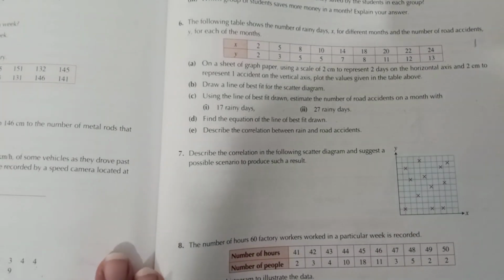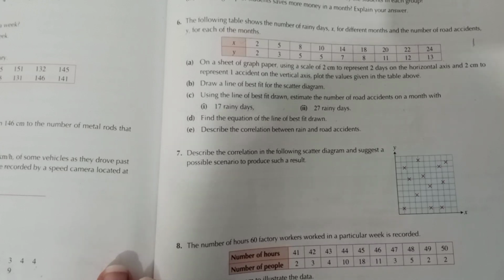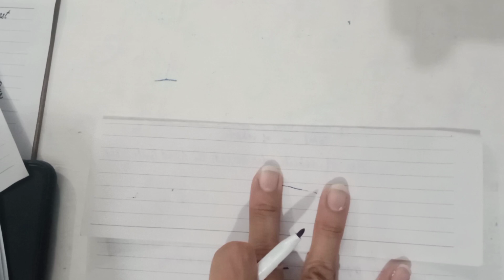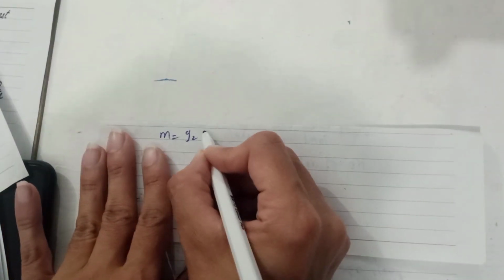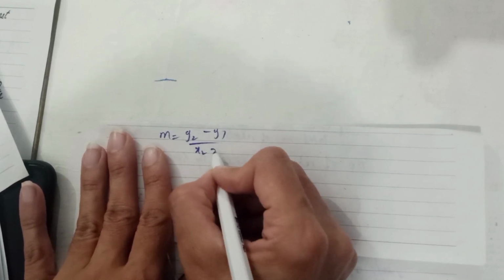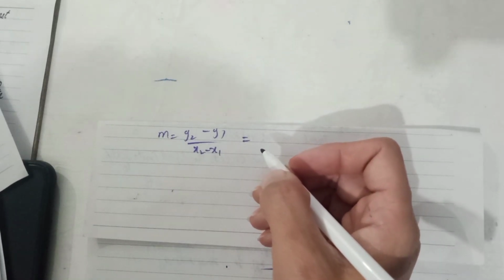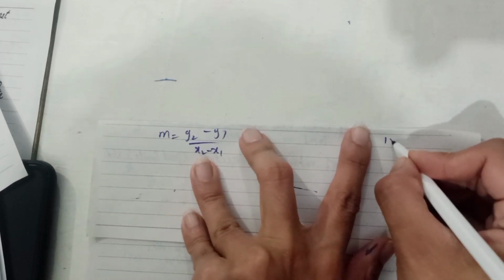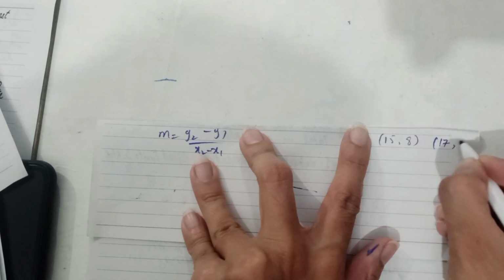Now students, part D, find the equation of the line of best fit. We have to find the equation of the line which is the best fit. To find the equation of the line, we have to first find the gradient, and we know that the gradient is equal to y2 minus y1 over x2 minus x1. Yes students, we have to take two points from this line of best fit, and the two points are 15 and 8, and another point is 17 and 9.